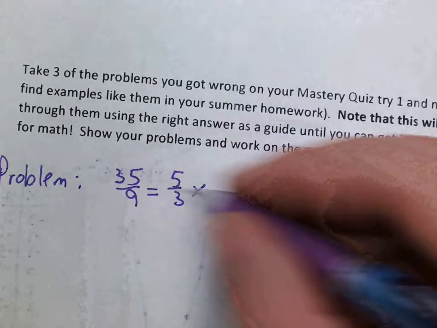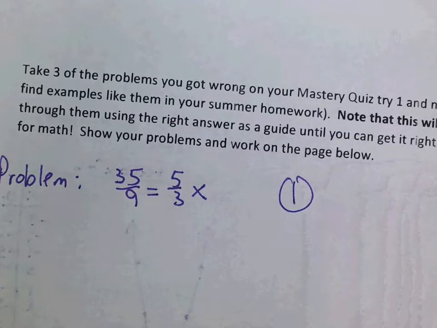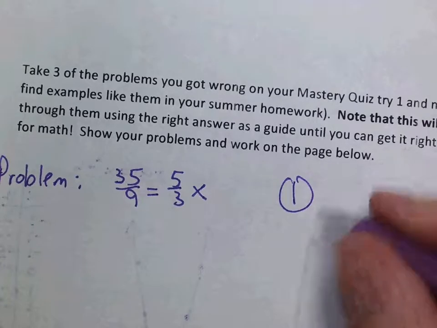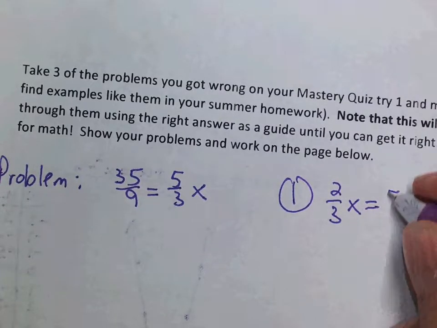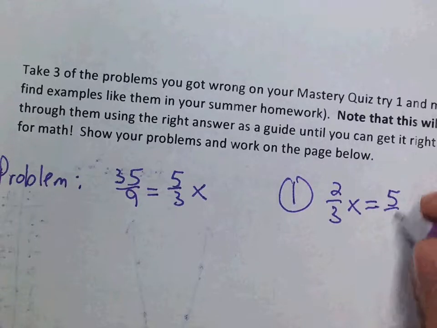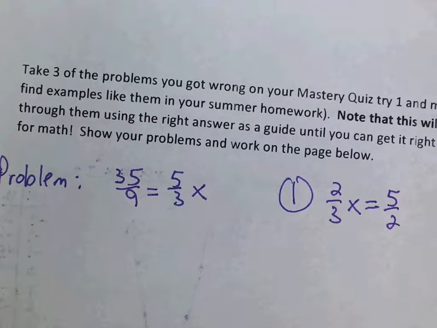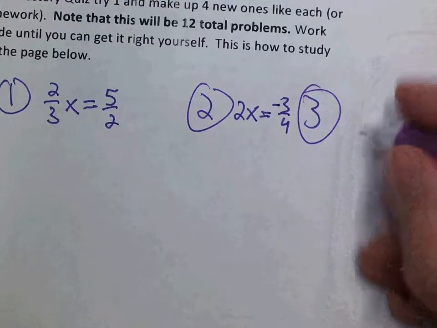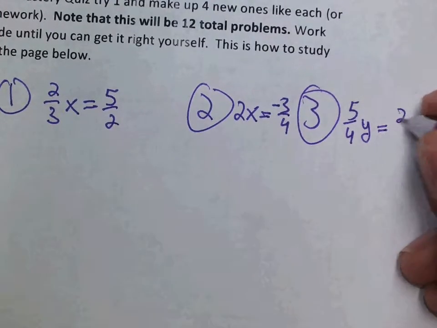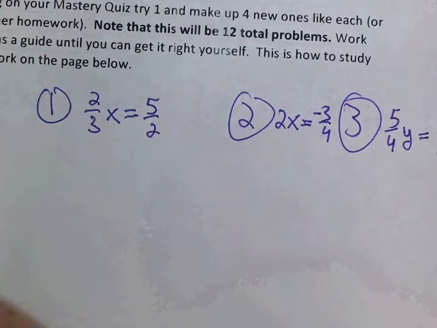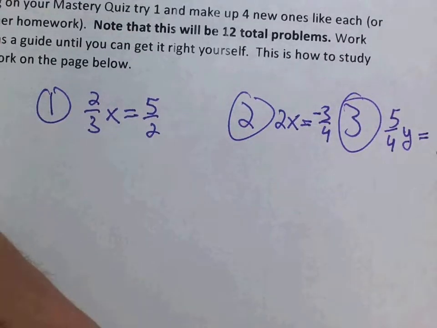You need to make sure you know how to do it, so get some help on it, or maybe look at the videos from the summer homework, and then you need to make up 3 that are like it. So if it were me, I would make up a problem something like this. 2/3 x equals 5/2. 2 might be 2x equals -3/4. 3 would be 5/4 y equals 2/3, and I would try to solve each one of these. That's problem type number 1.